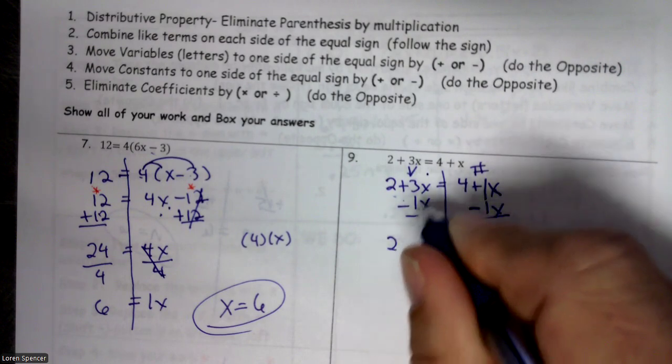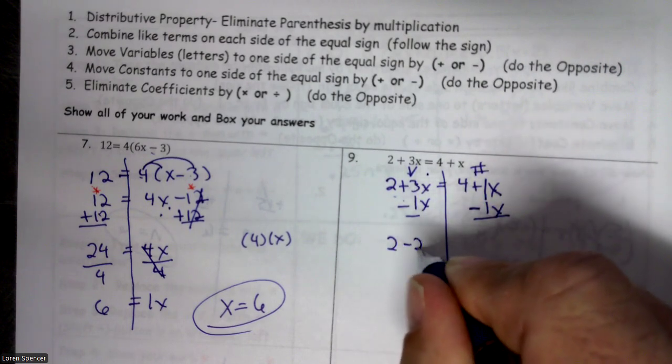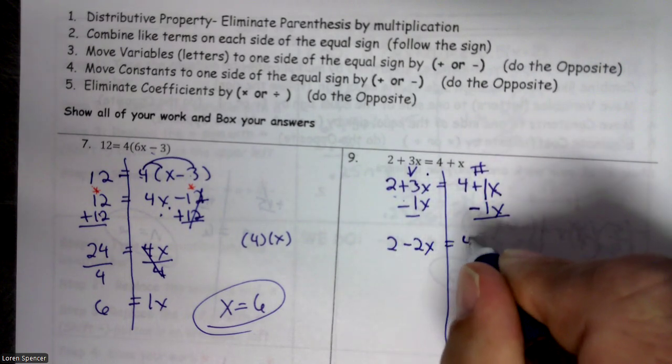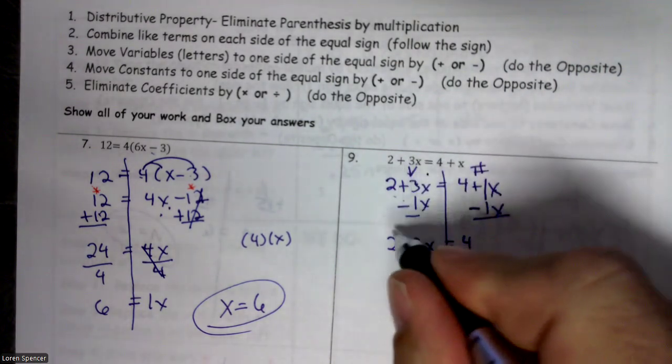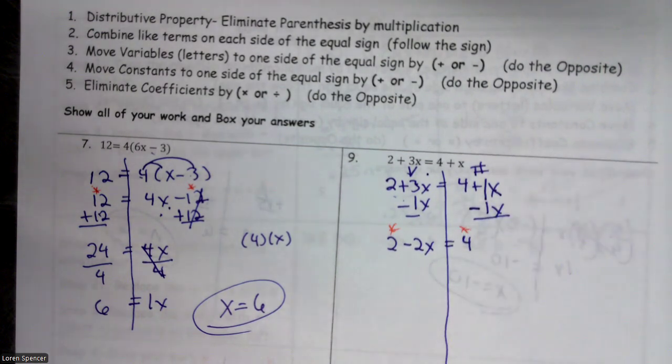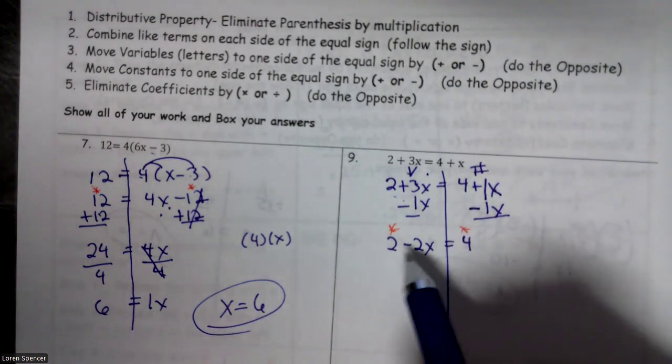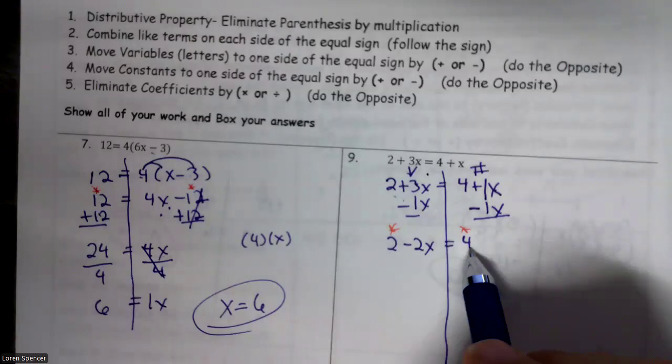So 3 minus 1 is 2. So now I have 2x equals 4. All right, I have constants on both sides, and I need to move my constants to the same side. So this 2 has got to move to the other side.